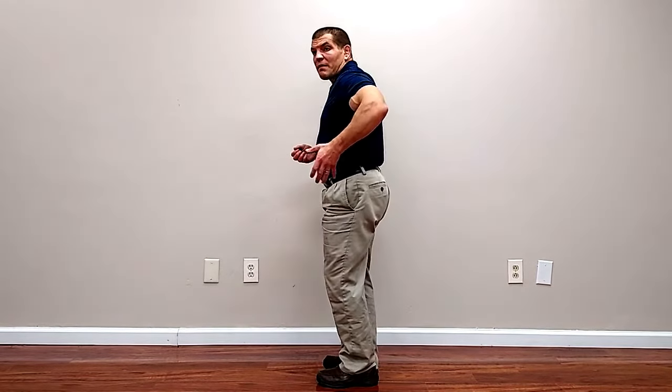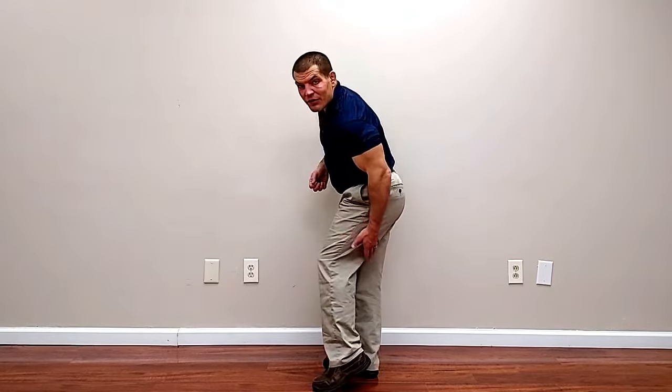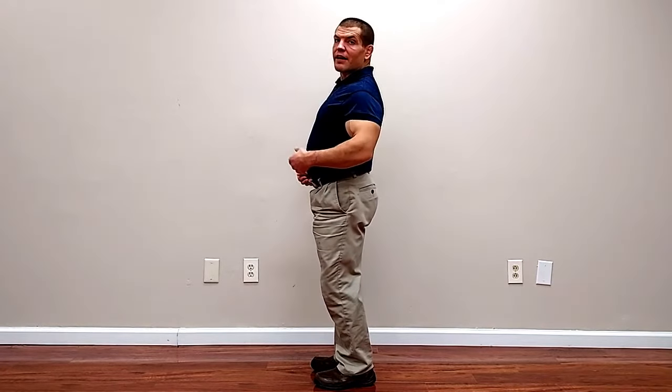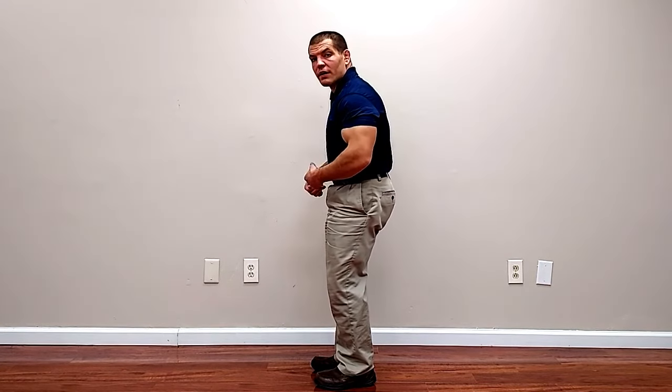So again, just to review, if you are having symptoms of sciatica, which again is pain in your buttock, in the back of your leg, and then down in your lower leg somewhere, that can be caused by a back problem. You're having too much arch in your back, or having your back be too flat, or having certain muscles in your back be too stiff.